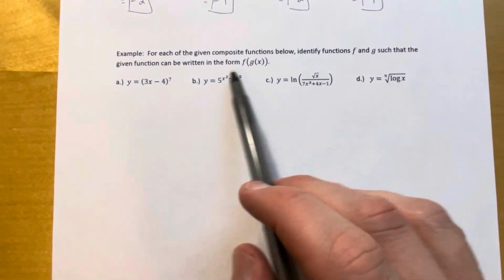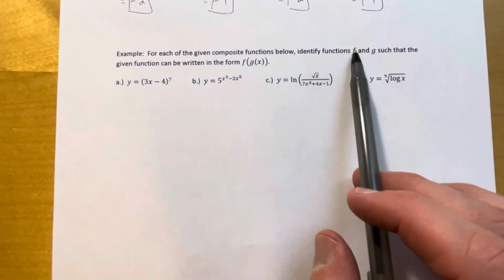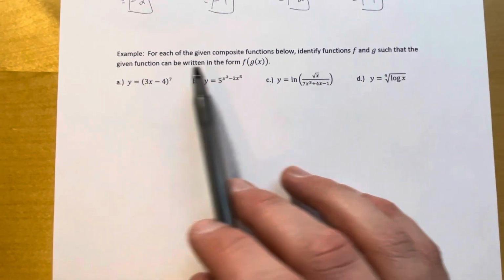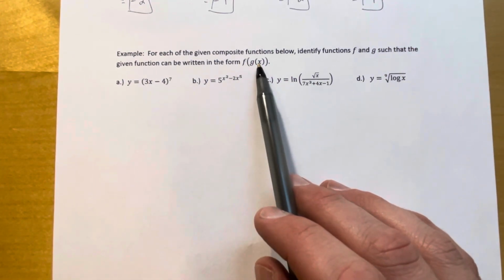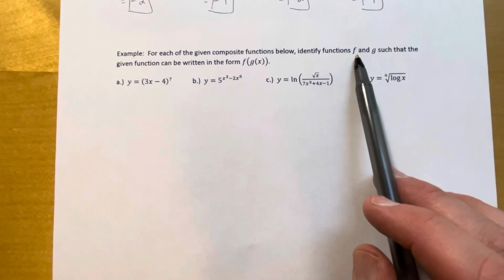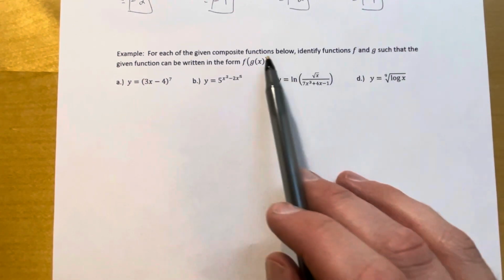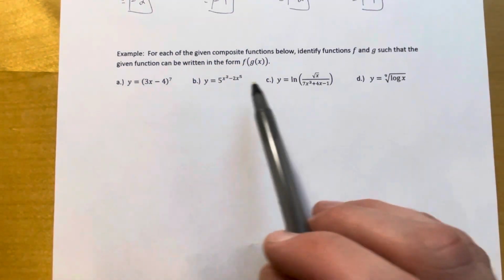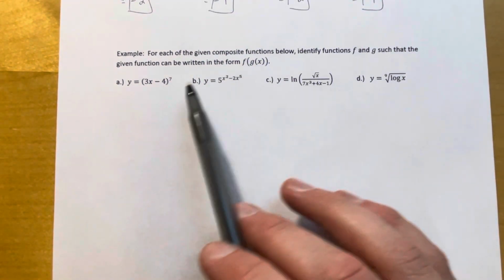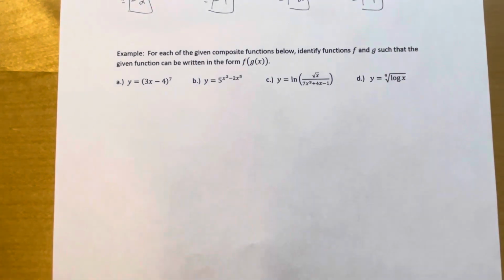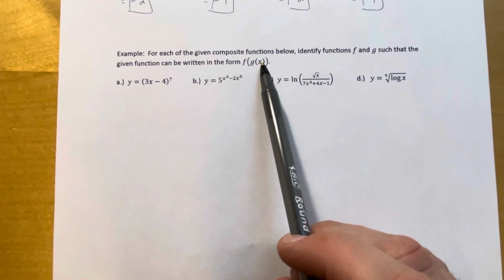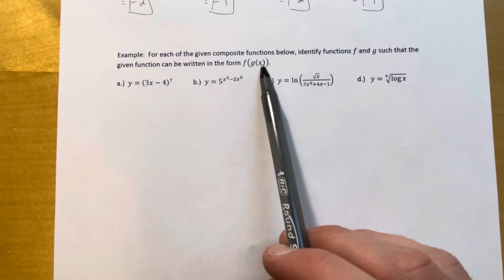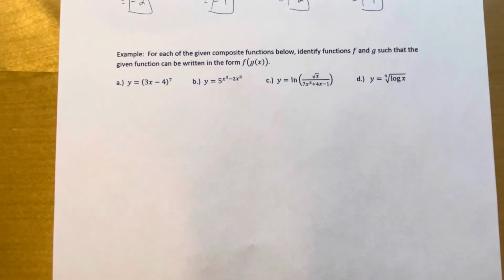Well, if you see how the instructions are telling us what to do, we want to write each of these functions in the form f of g of x by identifying a function f and a function g such that this composition is equal to what we're given. So the key here, and this won't work for every single one of them, but it will work for most of them: notice that g of x is inside parentheses. We want to look for something that's inside something else.